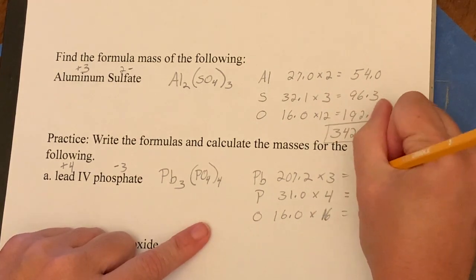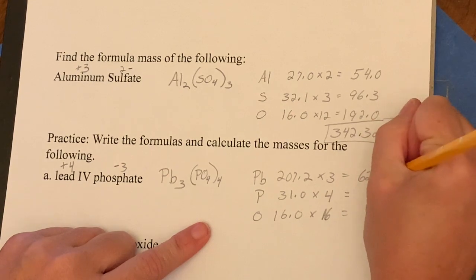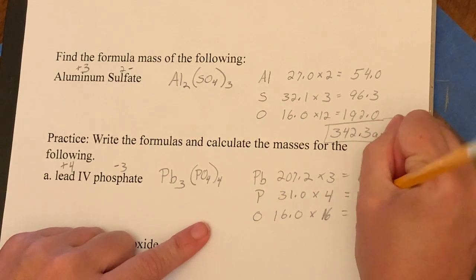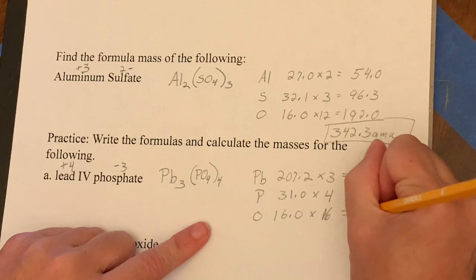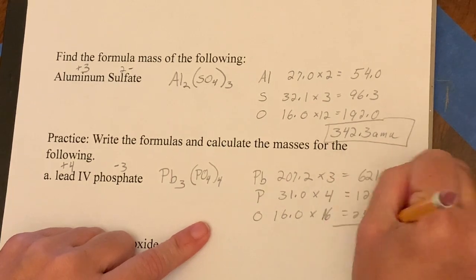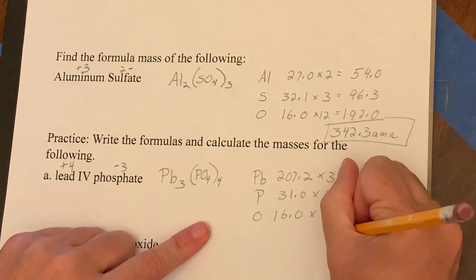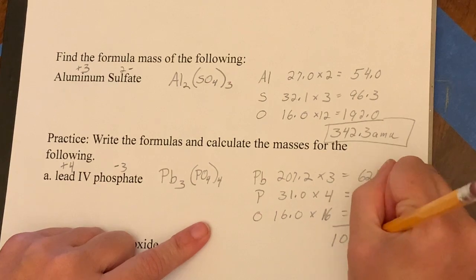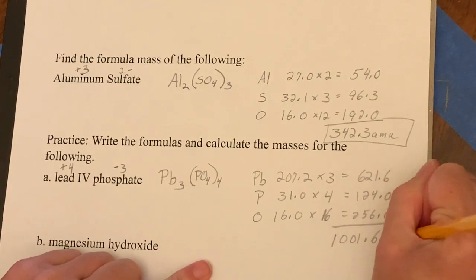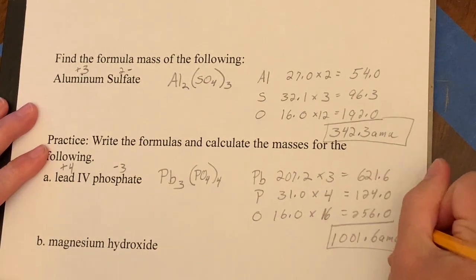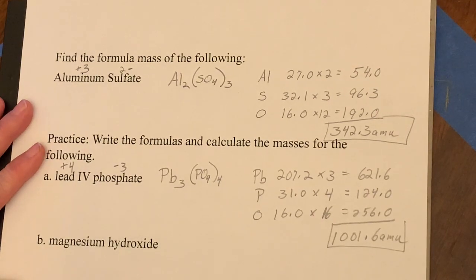You're going to get, this is a large ionic compound here, 124.0 and 256.0. You're going to add those up and you get about 1001.6 AMU, all right, for our lead 4 phosphate.